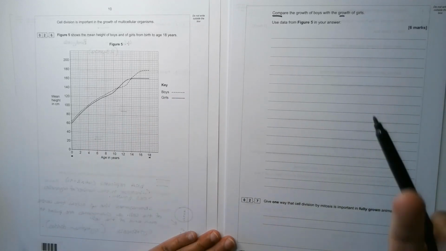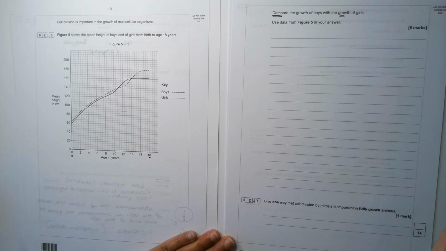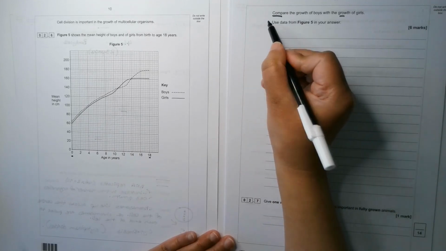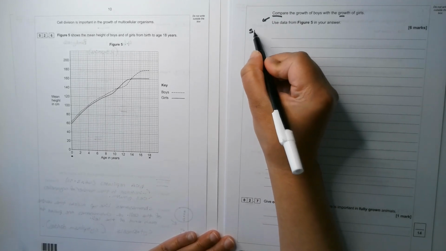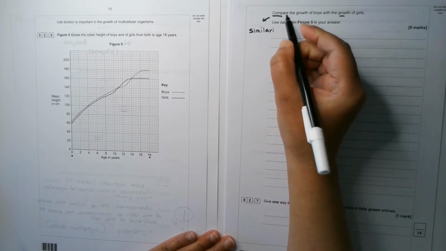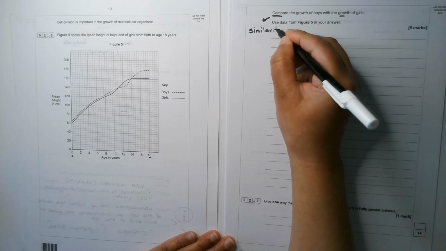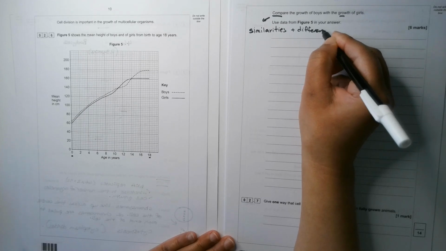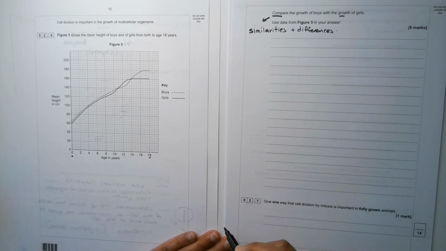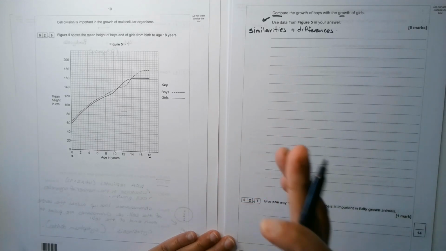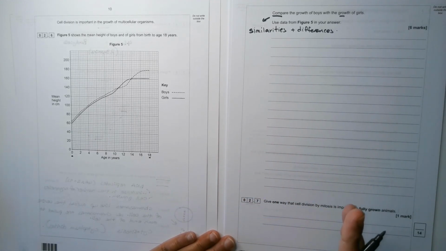So if you think about it, this is a straightforward question. You don't need to use your own knowledge for this. Use the graph and compare. A compare question means you need to write about the similarities and differences. So it's a comparative question. Roughly, 6 bullet points should hopefully get you the 6 marks.